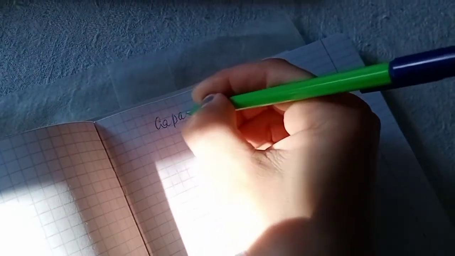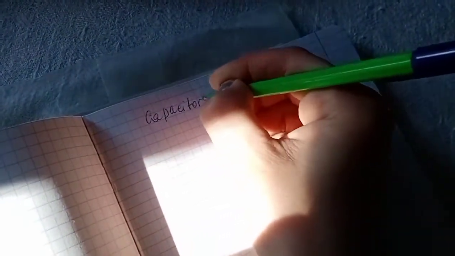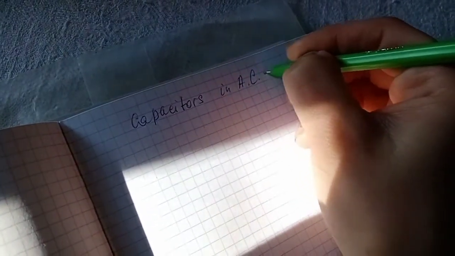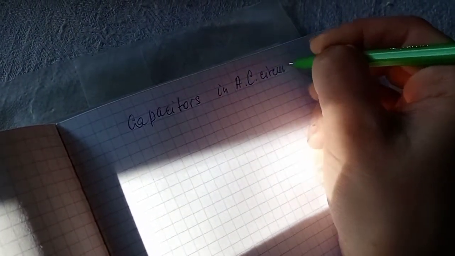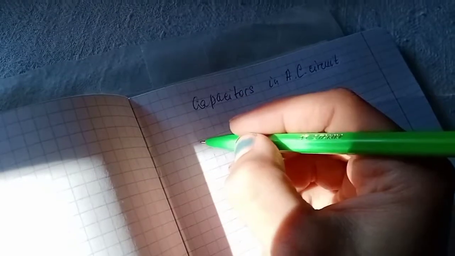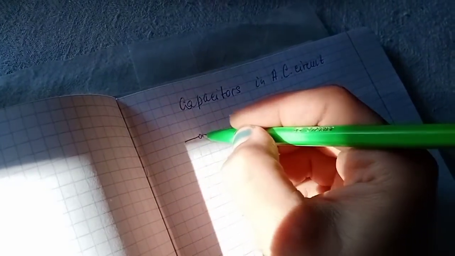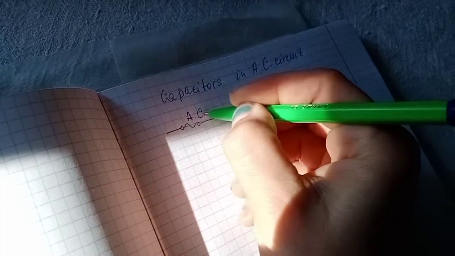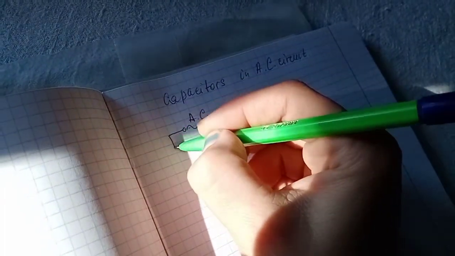But today we talk about capacitors in an alternating current circuit. That's it. So we can consider a capacitor connected to an alternating current circuit, and usually it can be drawn like this.